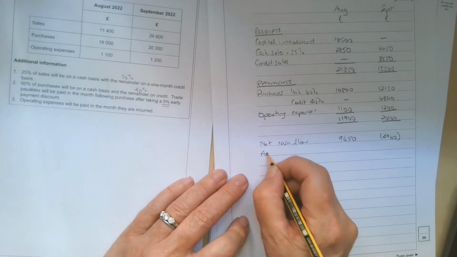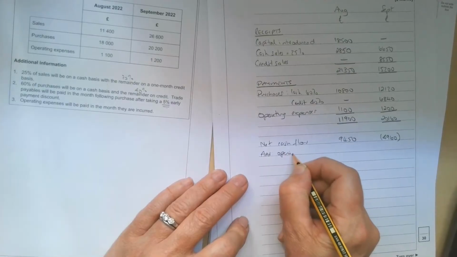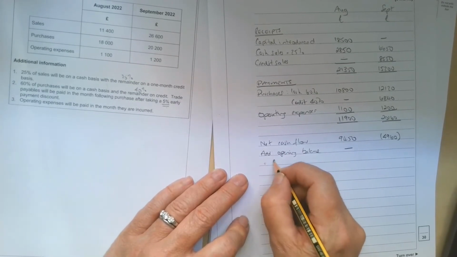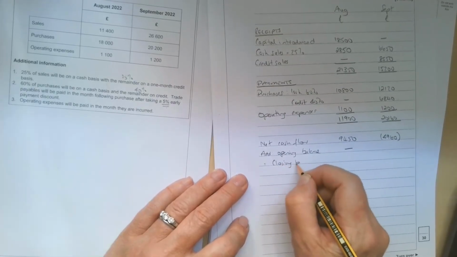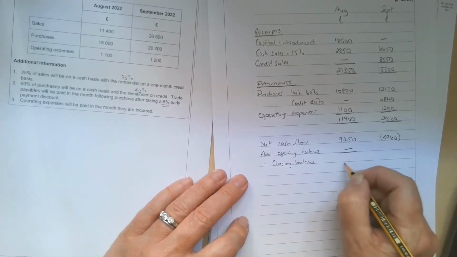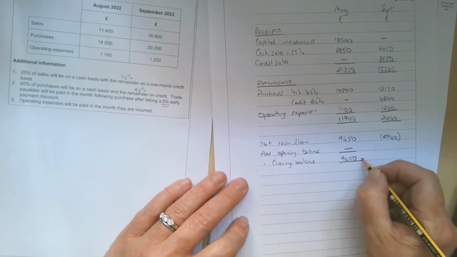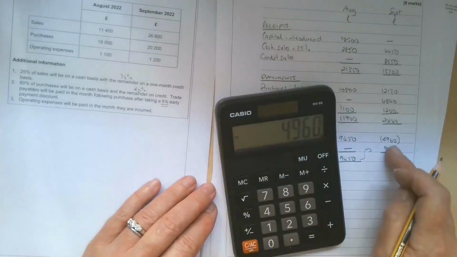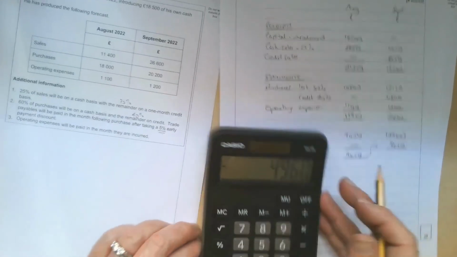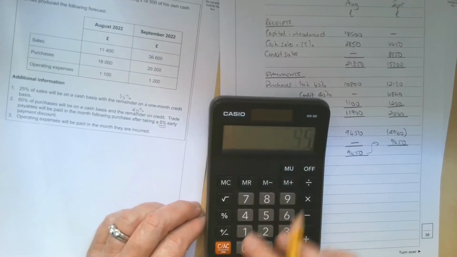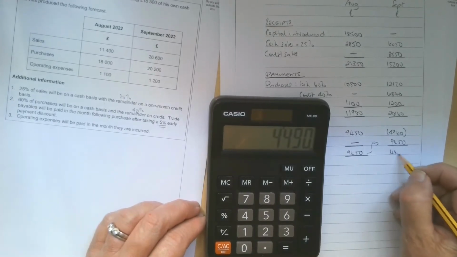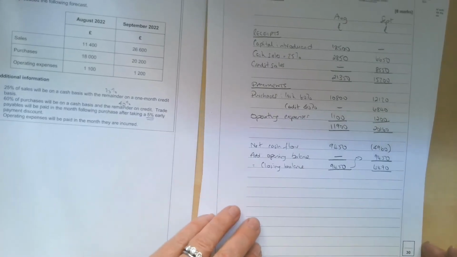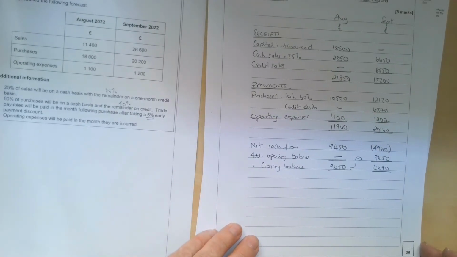Then we add the opening balance. Now in this case, for August it's 0, but we can then work out the closing balance. So in this case, it's going to be 9,450, and then that becomes the opening balance in the following month. So 4,960 is the net cash flow for September, but we've got 9,450 positive bank balance brought forward at the start, so we end up with £4,490 at the end of September.